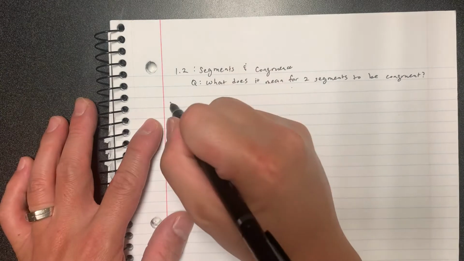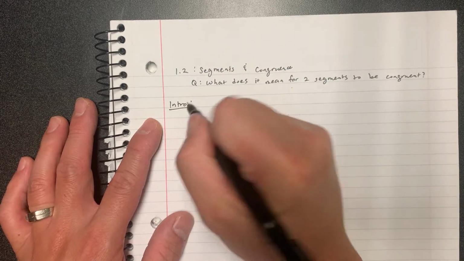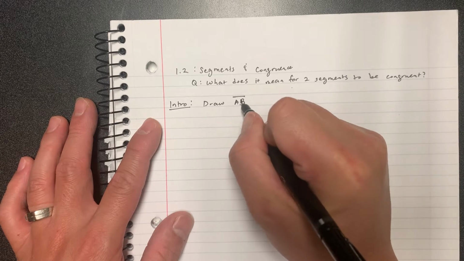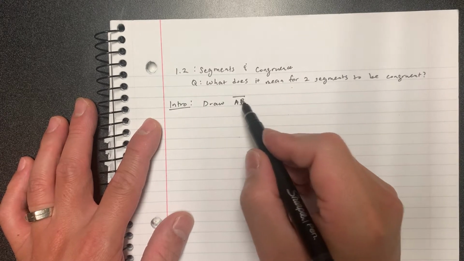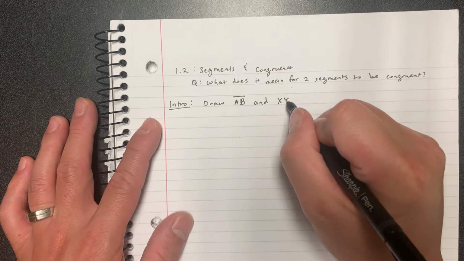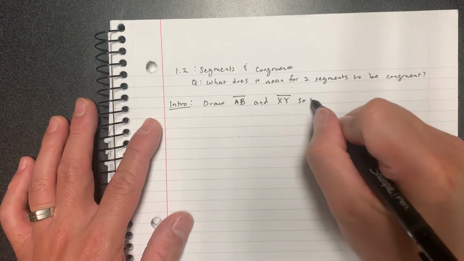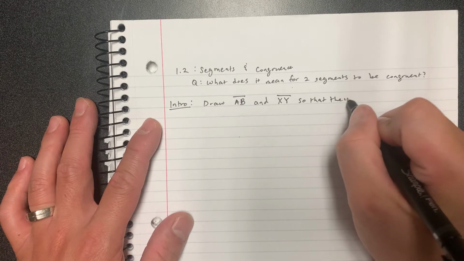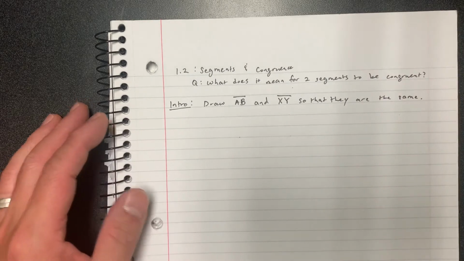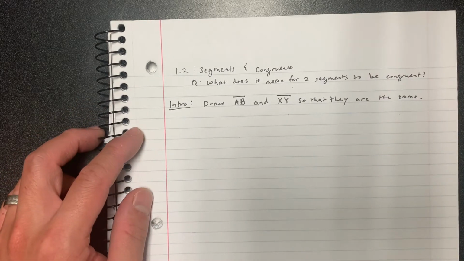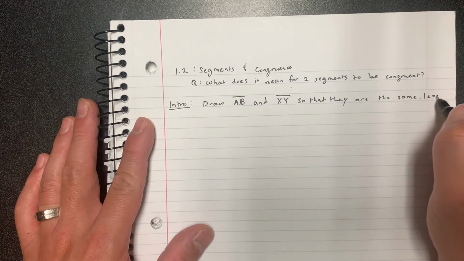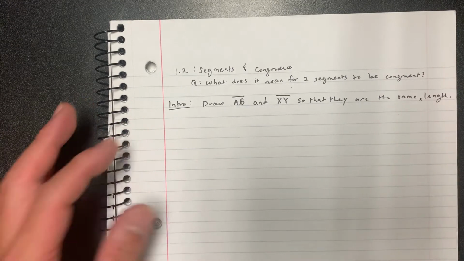And the first thing I would like you to do is draw segment AB. So check out my cool symbol now, right? And segment XY, so that they are the same. All right, so go ahead and try drawing something like that. Draw AB and XY so that they are the same. And you know what, we'll say the same length. Okay?